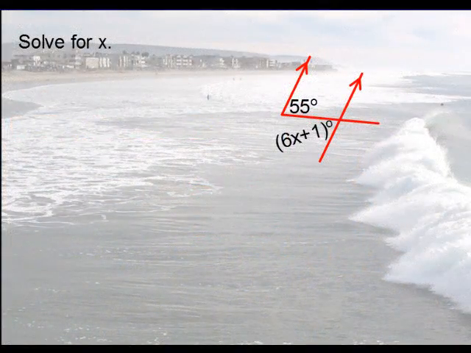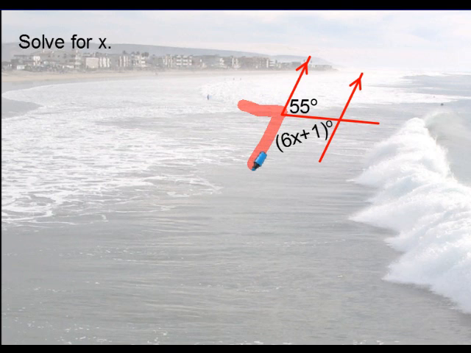Okay, here's an example that involves some algebra. We have 2 angles, one identified as 55 degrees and the other as 6x plus 1 degrees. Now let's draw in a couple of parts that are missing from something we would normally recognize. Because these 2 lines are parallel, let's draw them all the way through. Since this is the transversal, we have that drawn all the way through. How's that? Okay, now based on that we can more clearly see exterior angles and interior angles.